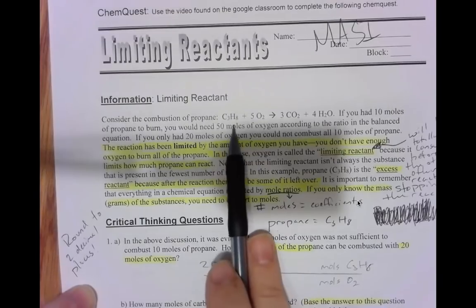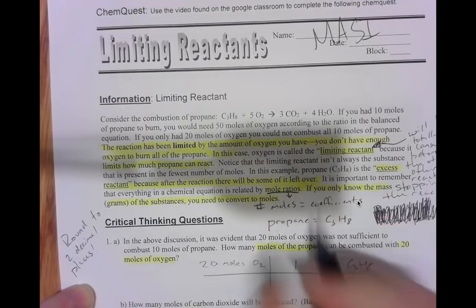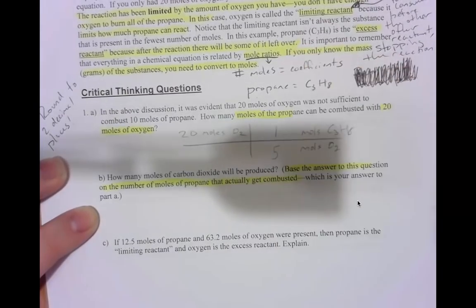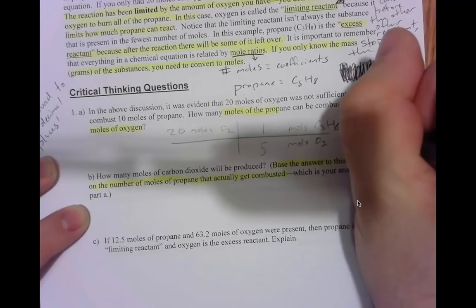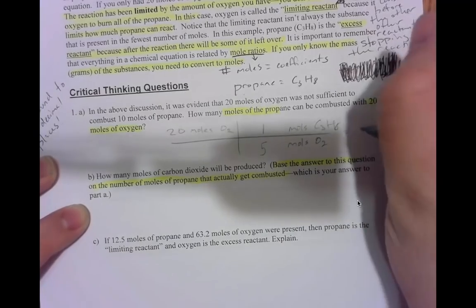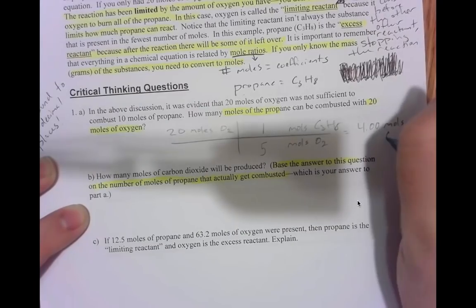So now we go back and we use our coefficients. 1 mole of propane, 5 moles of oxygen. So that's how we fill the numbers in. We put a 1 next to moles of propane, 5 next to moles of oxygen. Once you solve this, you find that the answer is 4.00 moles of propane. Remember, include the zeros because I did ask you to round to 2 decimal places.